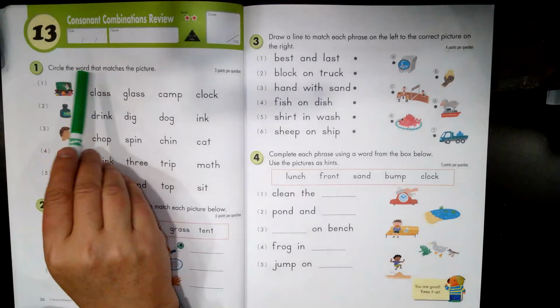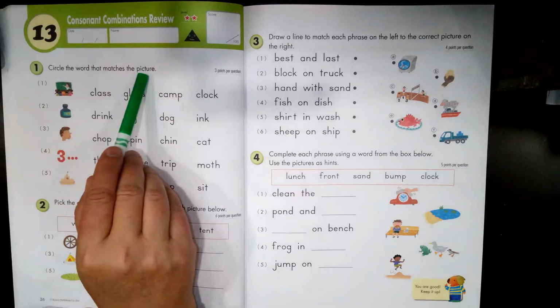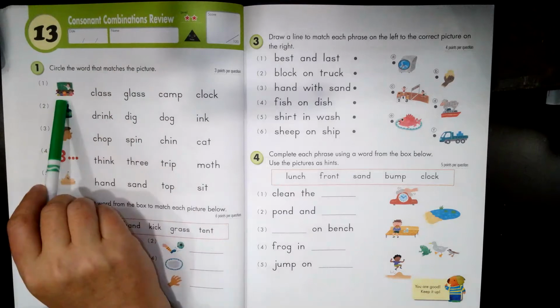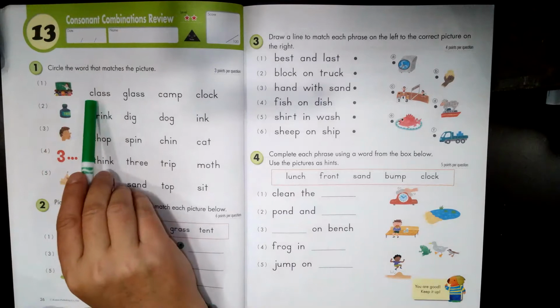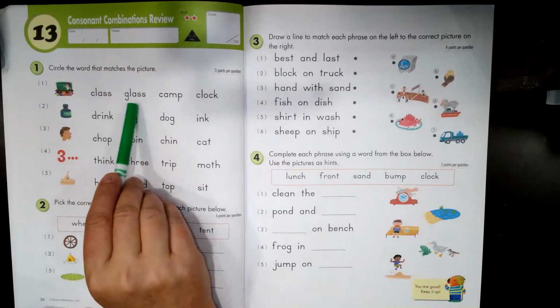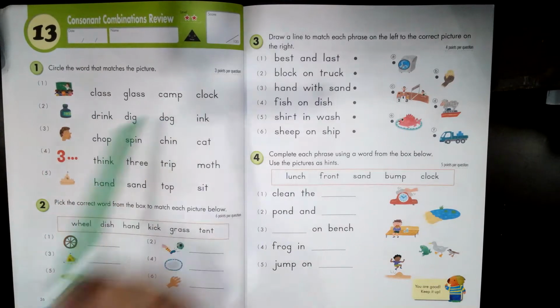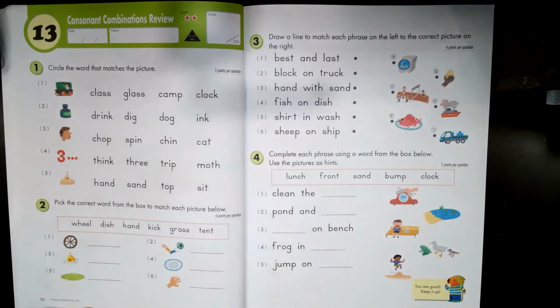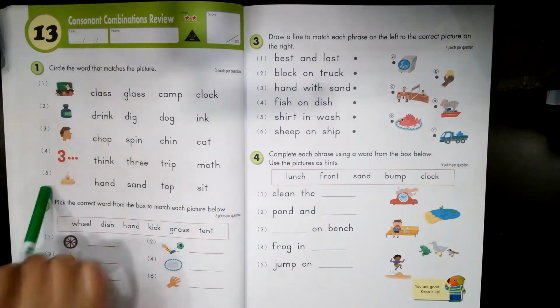Circle the word that matches the picture. So look at the picture. Your job is to blend through all the sounds and find the word that matches. So when you find the word that matches, then you circle it. All right? So pause your video and do 1 through 5 right here.